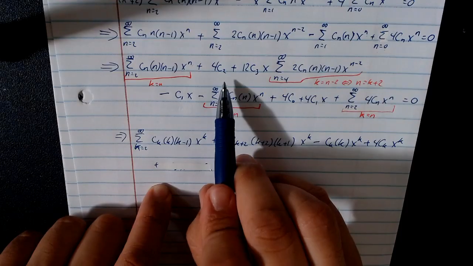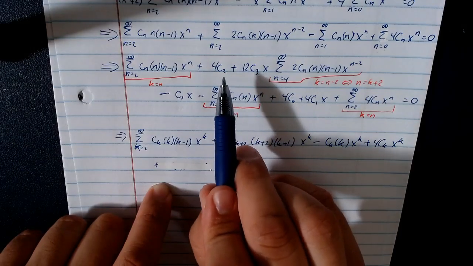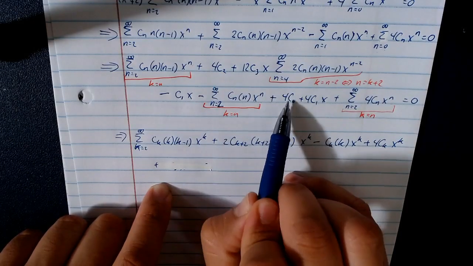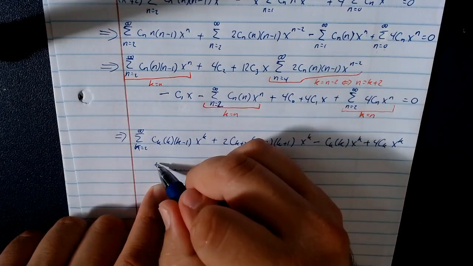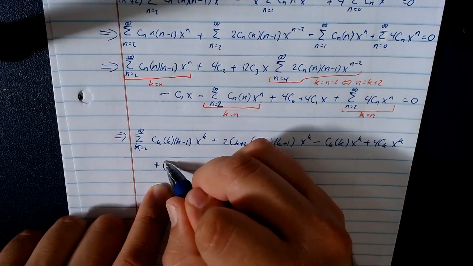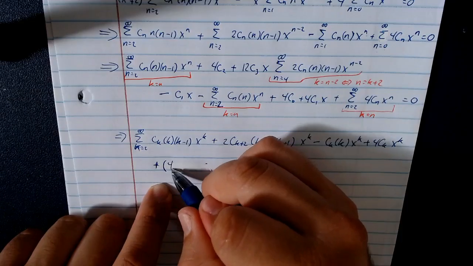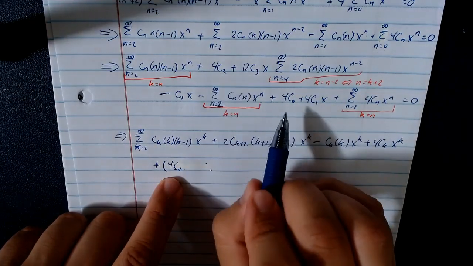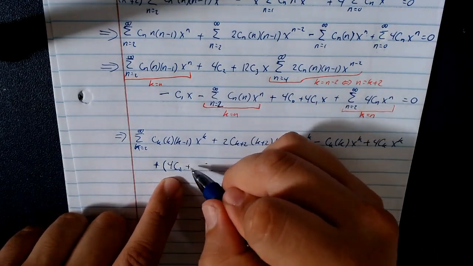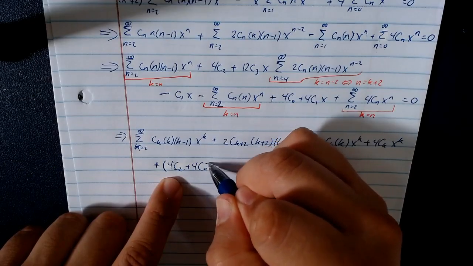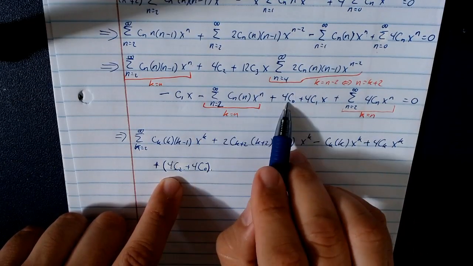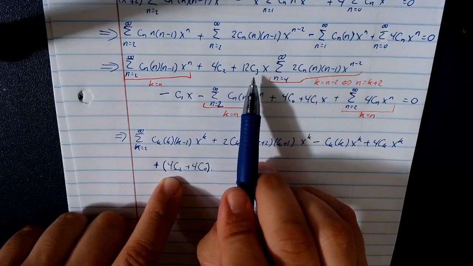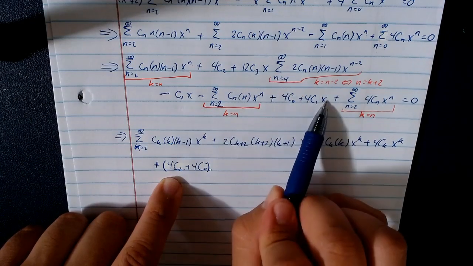So here, this is a constant, and this is a constant because they don't have any x's, so let's combine those. So it'll be plus, and I'll just put a parenthesis around that. That'll be 4c2 plus 4c0. Combine the two constants. And then I've got 3 linear factors, x, x, and x there.